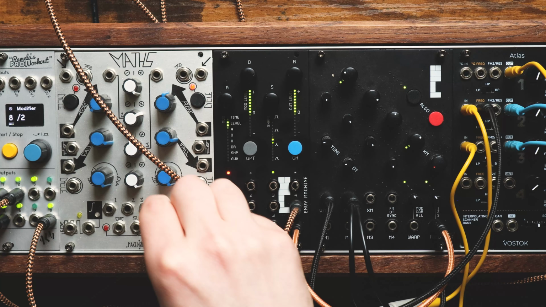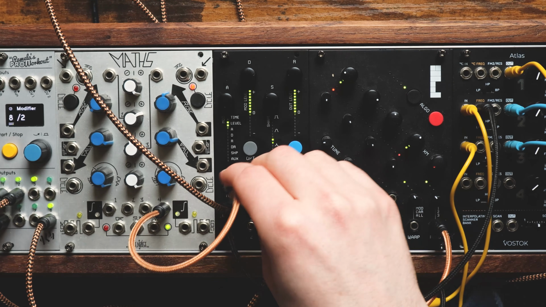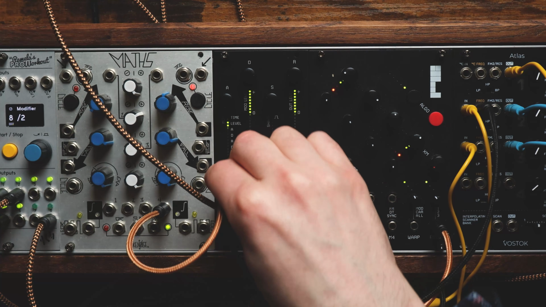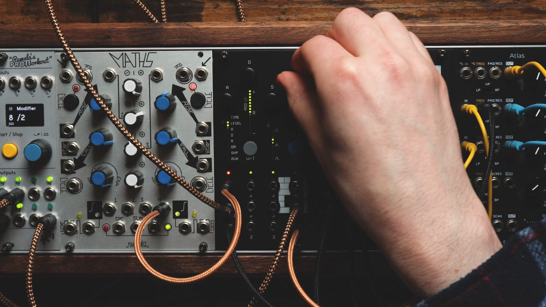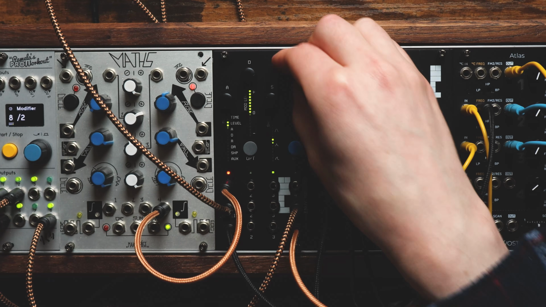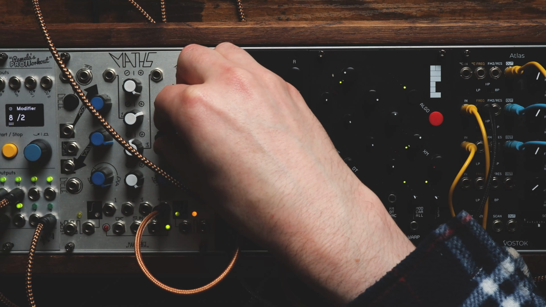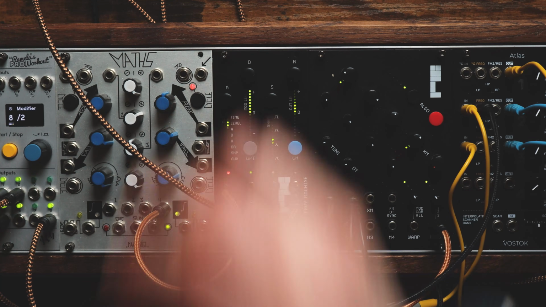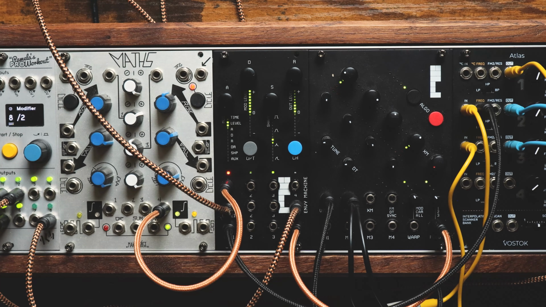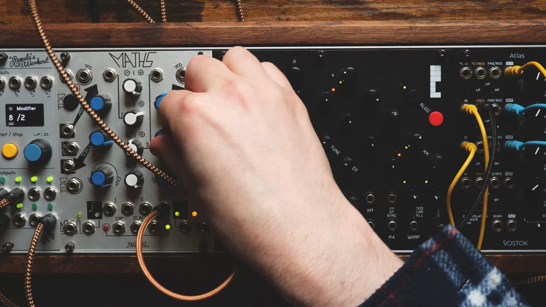So I'm just going to choose the level of the envelope. And I'll use channel 4 of Math to demonstrate this. I'm going to patch it into the modulation input. And let's get this cycling fast. So that's now modulating the output of the envelope.